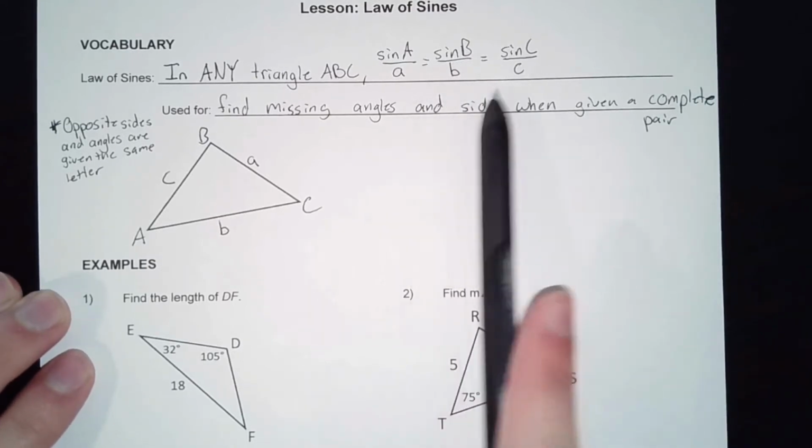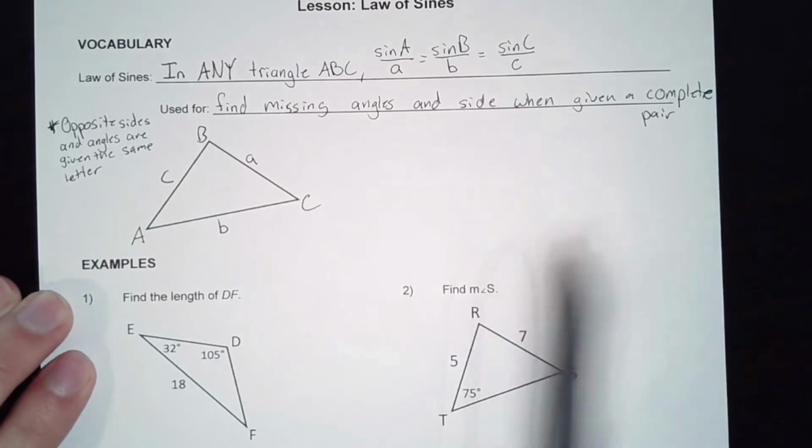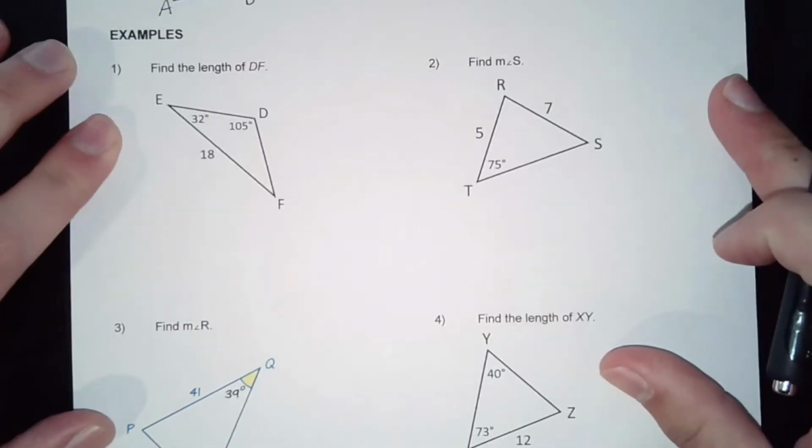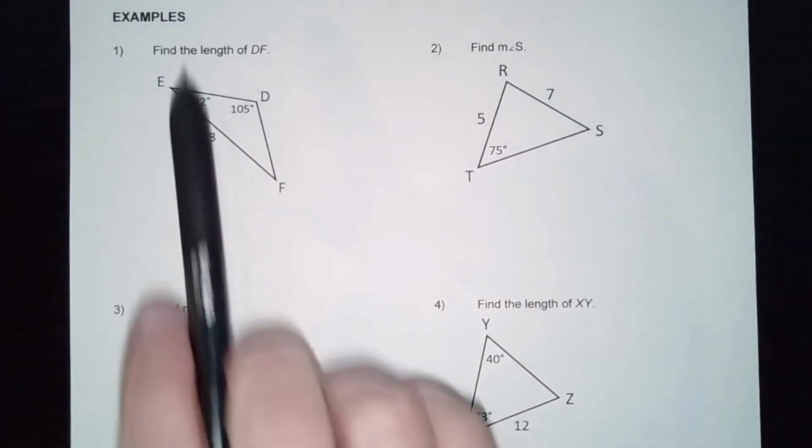I'm not too concerned about that. We need to focus more on how we use it and how we get those missing sides and angles. So let's start with a couple examples here. I'm going to start with number 1.